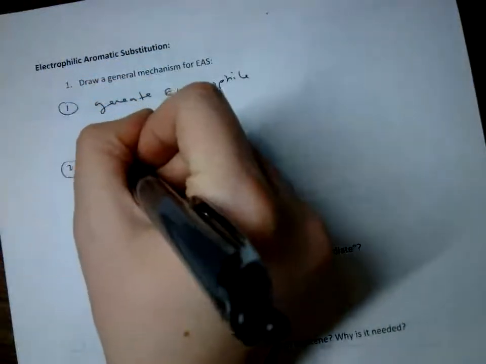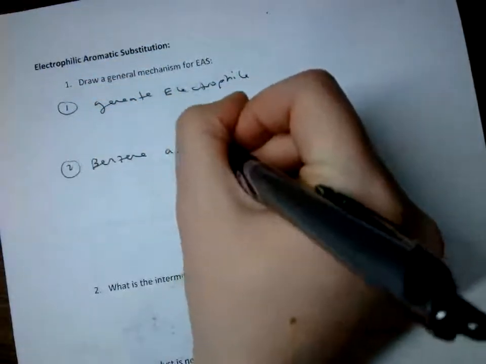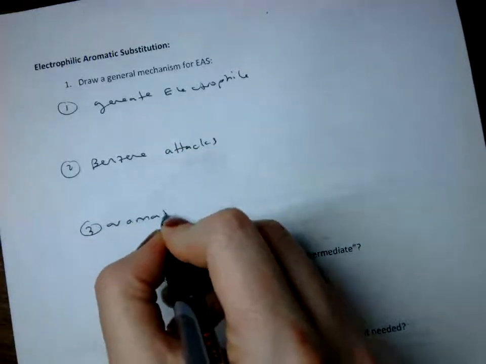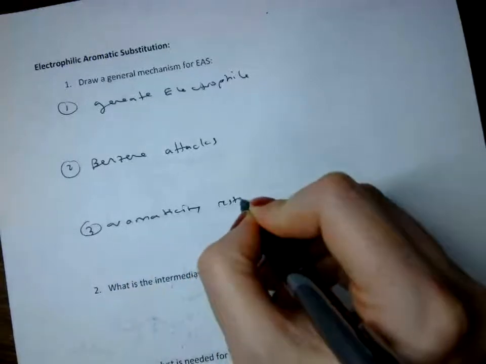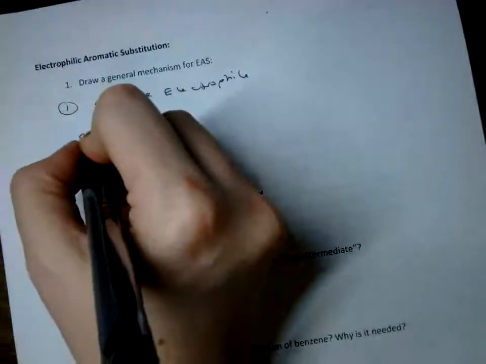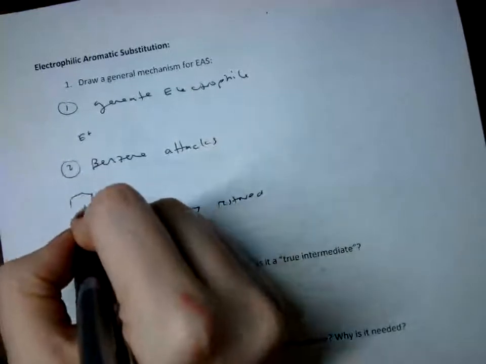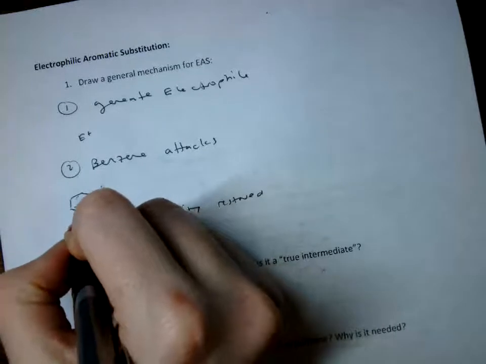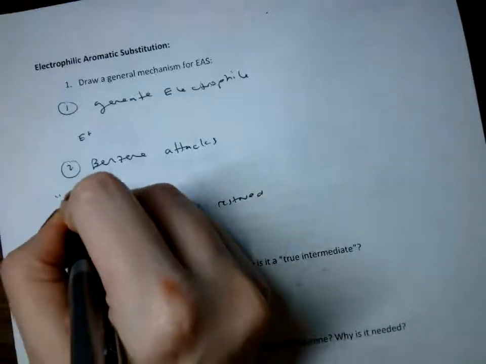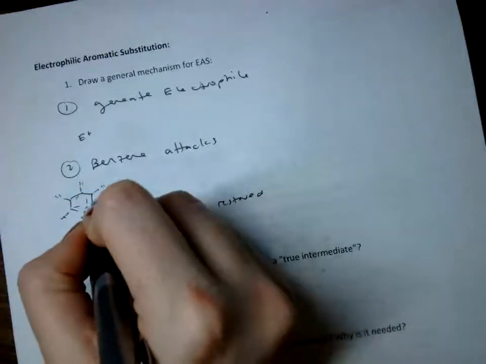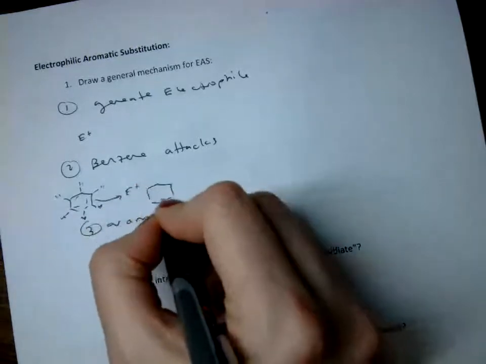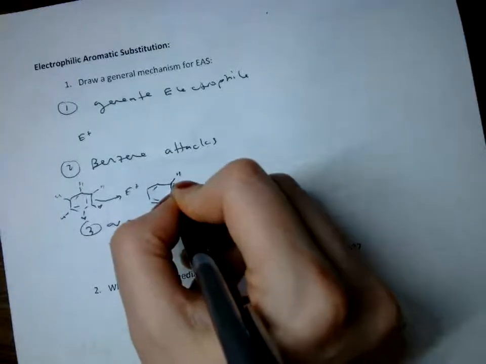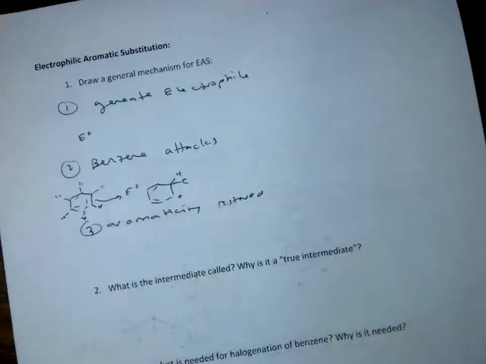Then the benzene attacks. And then the aromaticity is restored. So we did that in really general terms with E+, and then there's the hydrogens all the way around here. But this lone pair attack, or this double bond attacks, and you end up with all these hydrogens still in place. So is this one. But then there's a positive charge down here.